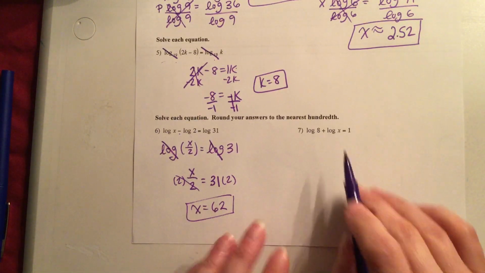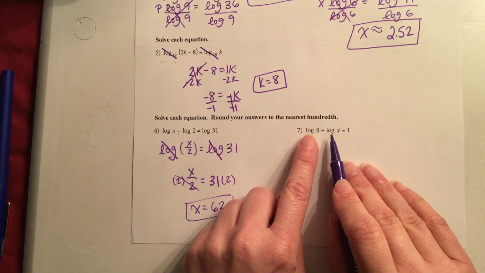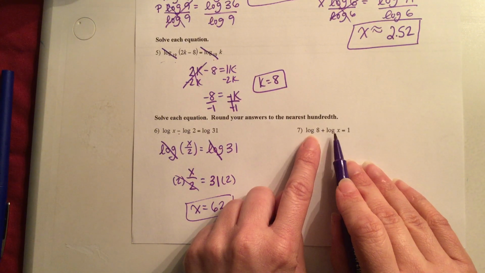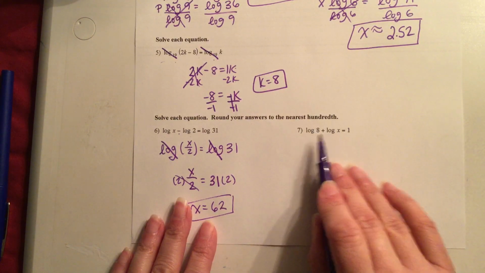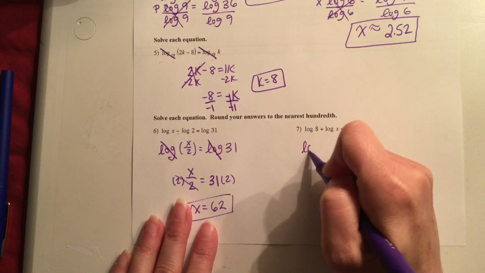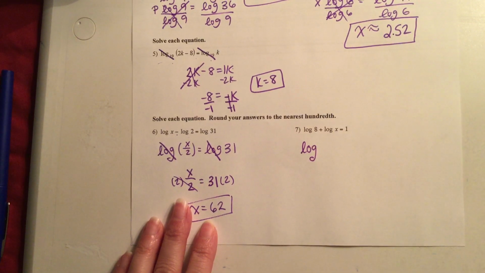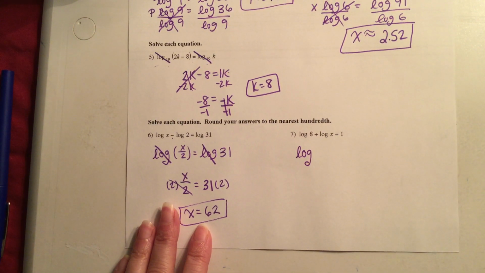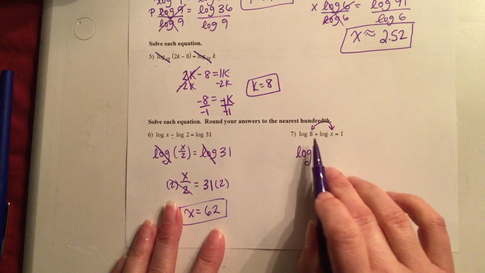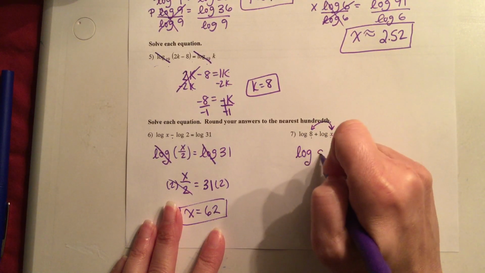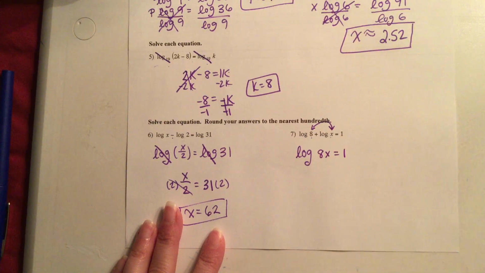Last question. Again, if you have more than one log on one side of an equation, you have to condense them. This is a log base 10, this is a log base 10. Because they're both a common log, that's why you can combine them. You have to have the same base. Adding goes with multiplying. So I have to multiply 8 times x, and I would get 8x equals 1.